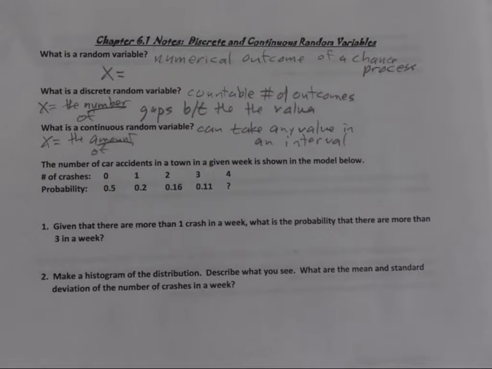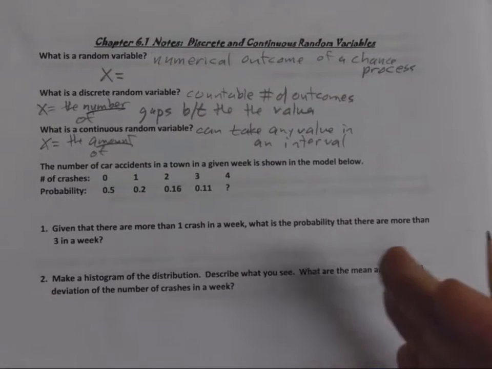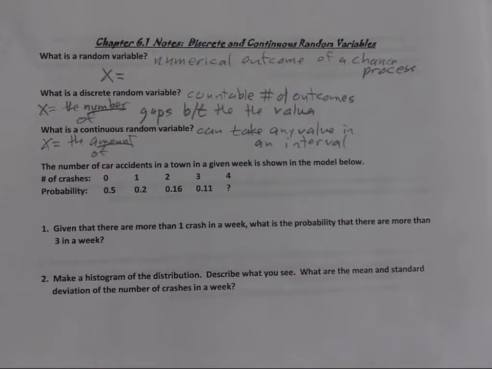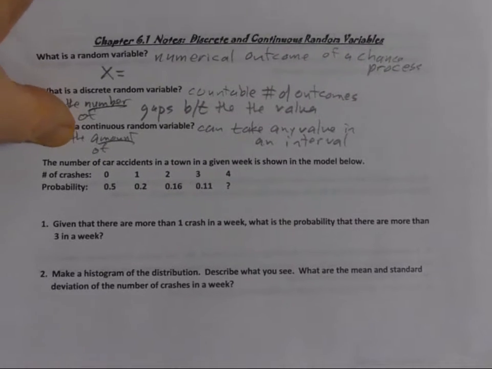Now, that could be 10.278 inches. It could take any value in an interval. It's not confined to just 10, 10.5, and 11 like shoe size is. But we'll start with random variables. So we'll start with discrete random variables.